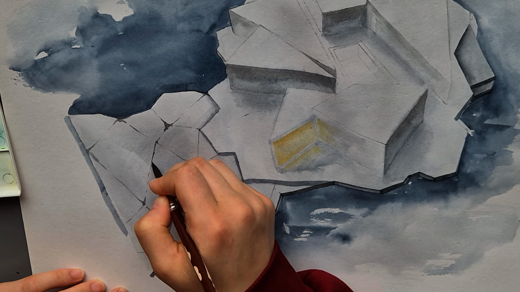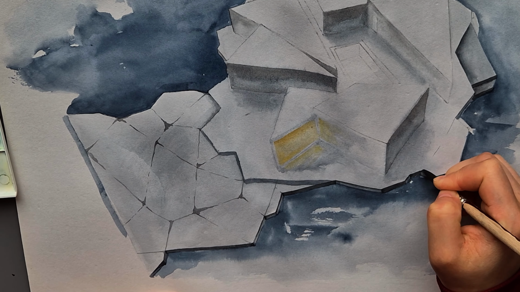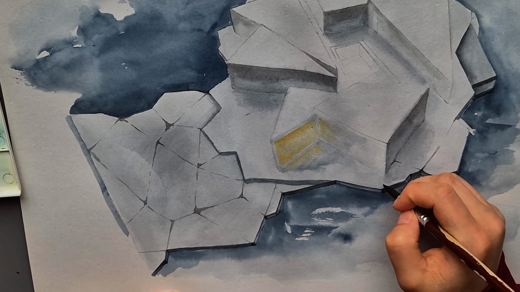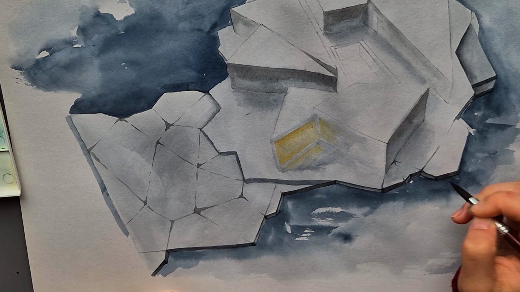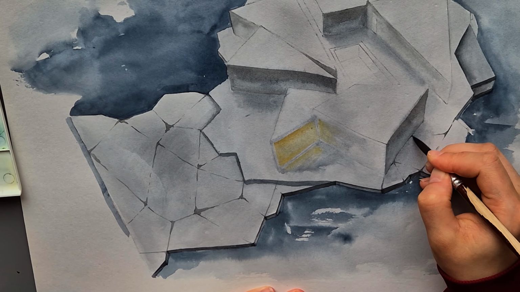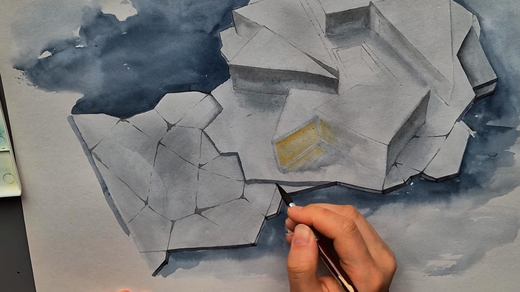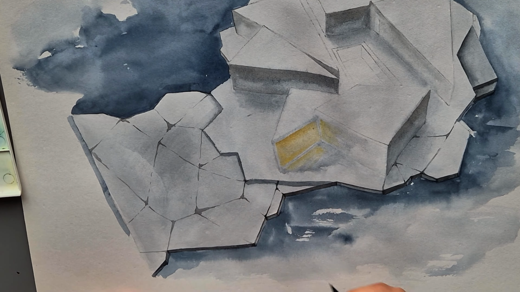In my experience, when working with watercolors, you have to think a lot before you do anything. It is a very subtle material, so do not rush. I myself still struggle with this one. But hey, practice makes it perfect, right?